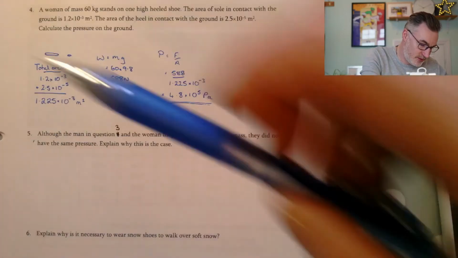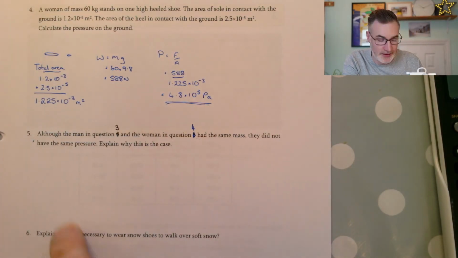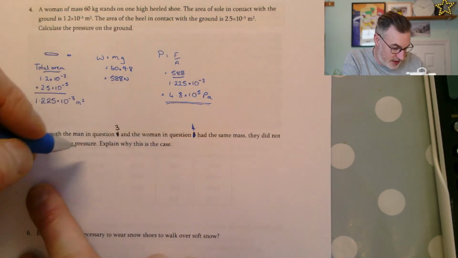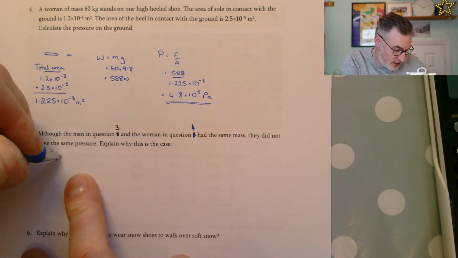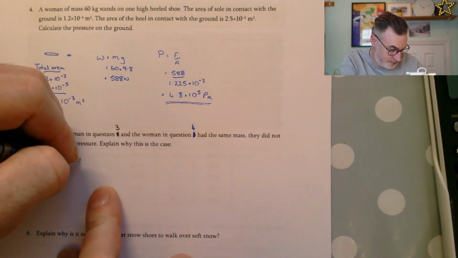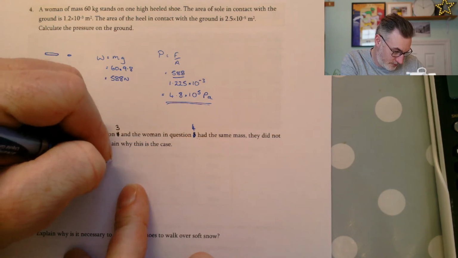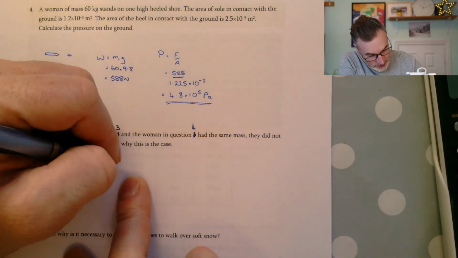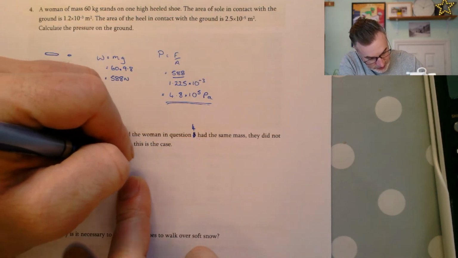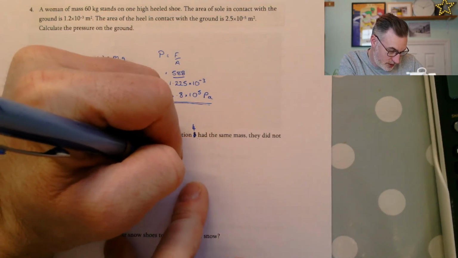Well, we could say because of the bizarre footwear choice of the man. But we're not going to say that. We're going to say the area of footwear is different.